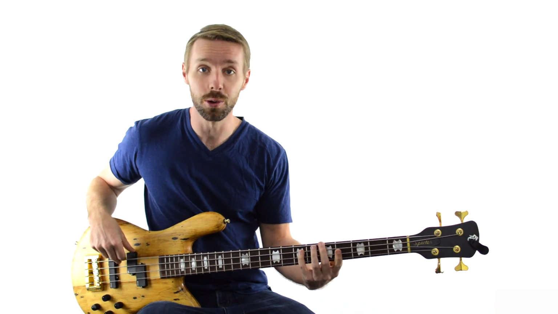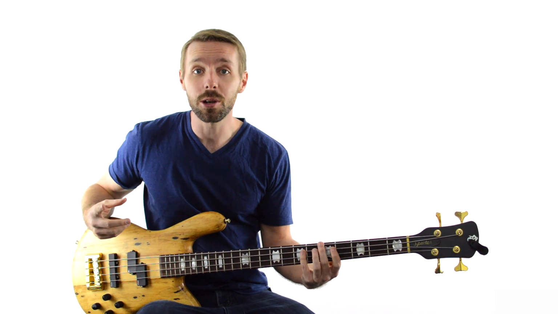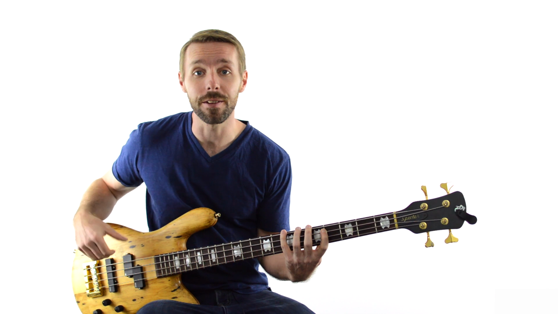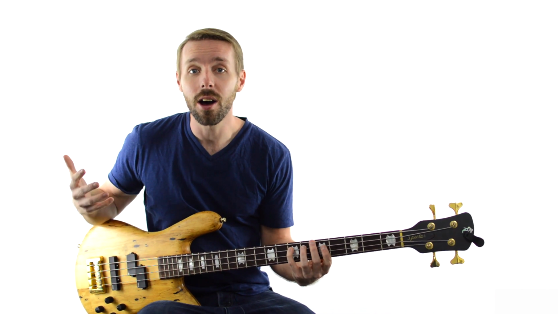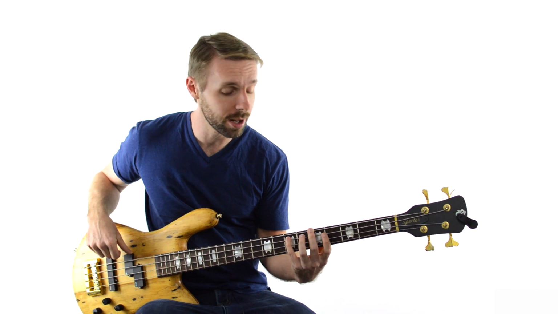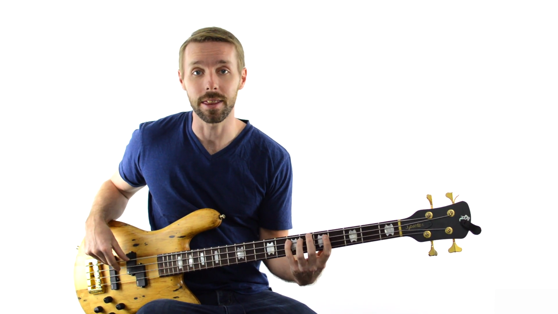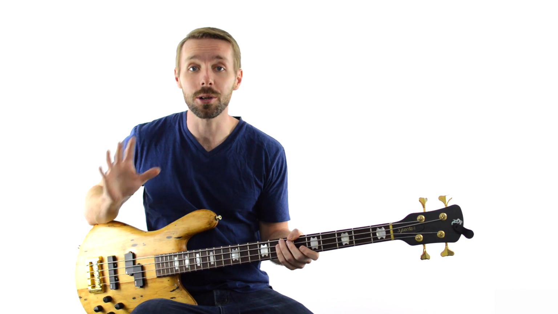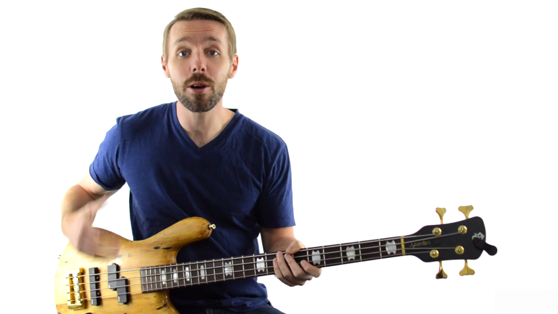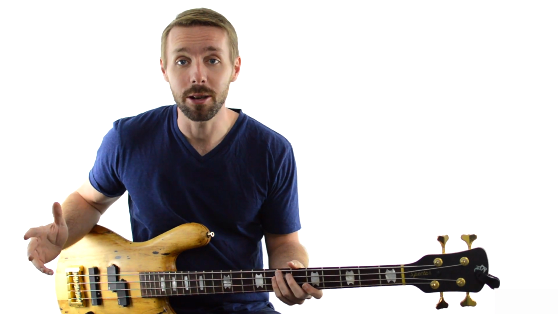Our first note is the root, the 1. The third note of the scale is the third of our chord, and the fifth note of our scale, 1, 2, 3, 4, 5, is the fifth of our chord. So we get our root, our third, and our fifth. Now hopefully that's clear for you, but if not, just leave a comment below and I'll try my best to help you out. There are a bunch of different ways to outline this major triad on bass.